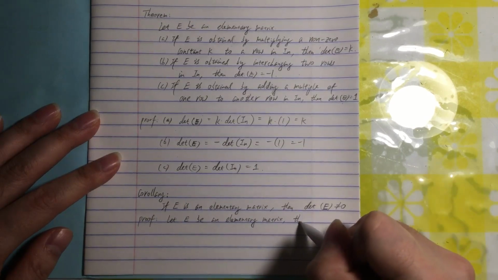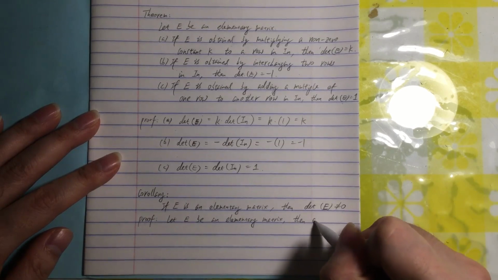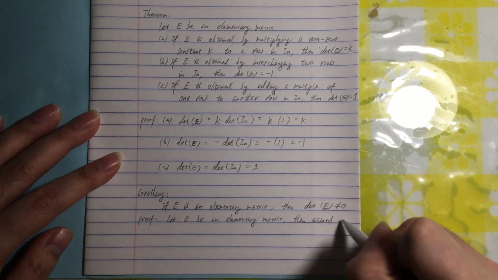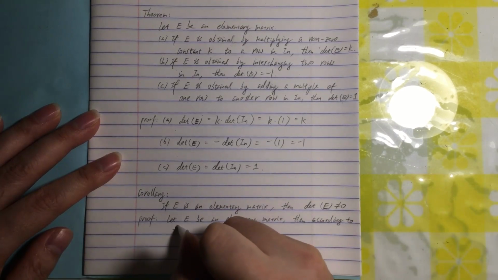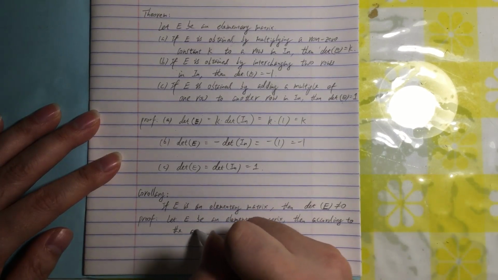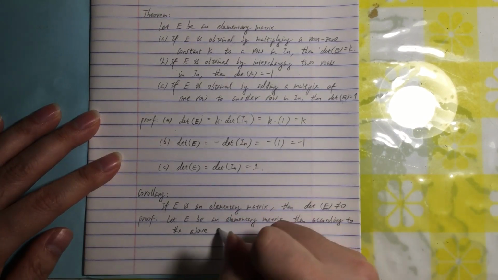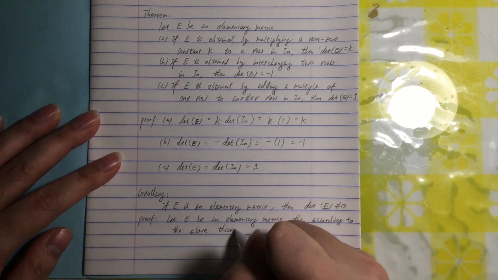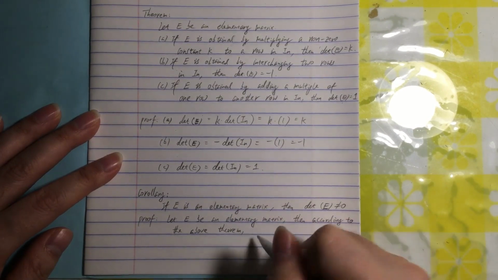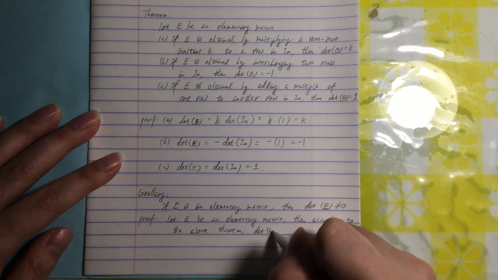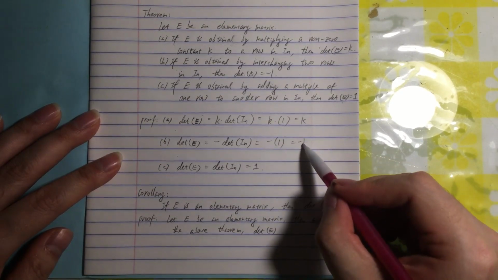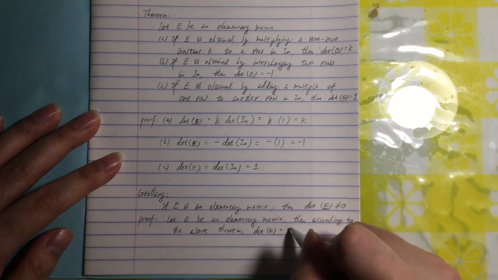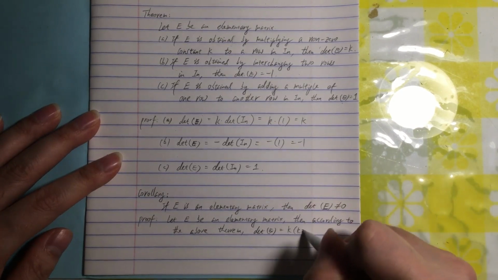Then, according to the above theorem, determinant of E is either equal to k, negative 1, or positive 1, where k cannot be 0.